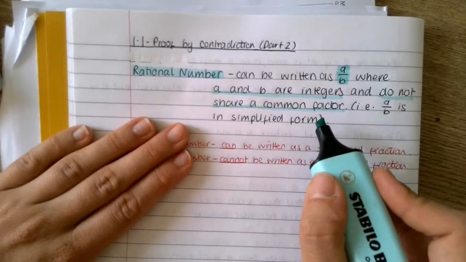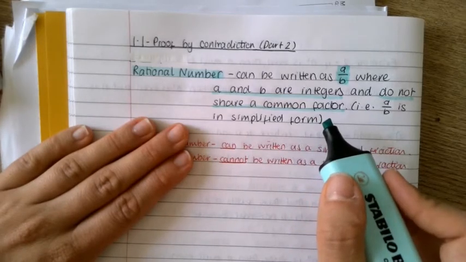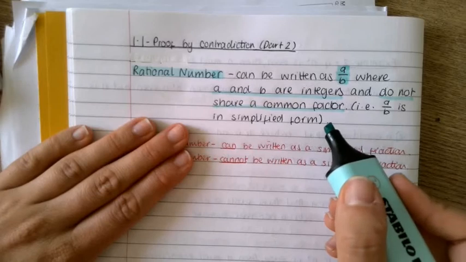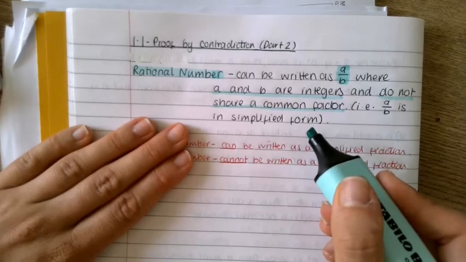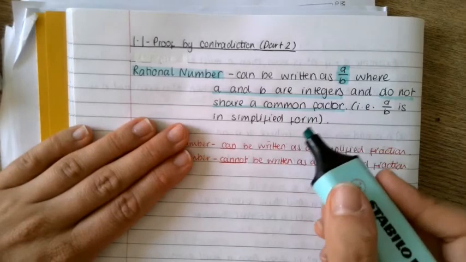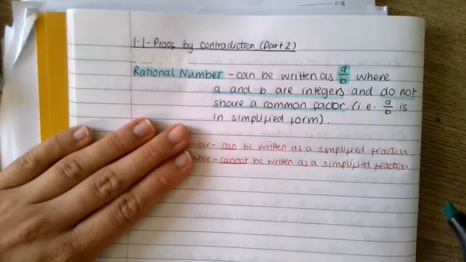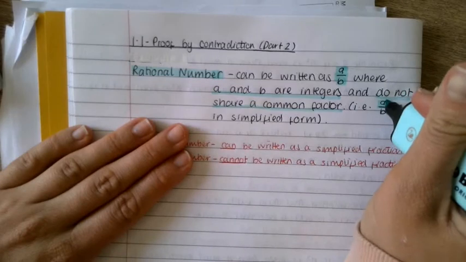So for example, a and b cannot be 4 and 6 because they share a common factor of 2. Or it couldn't be 8 and 20 because they share a common factor of 4. This means that a over b is in simplified form.